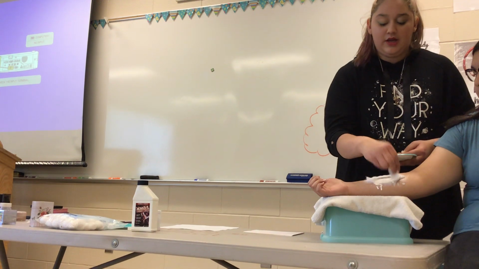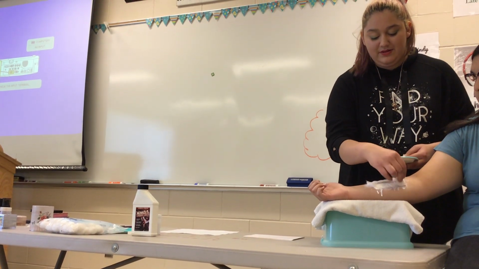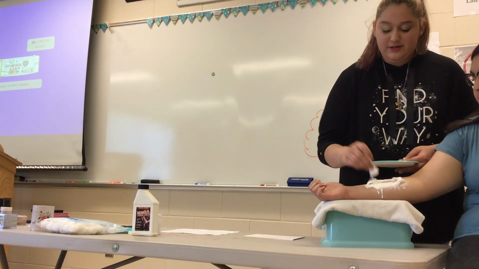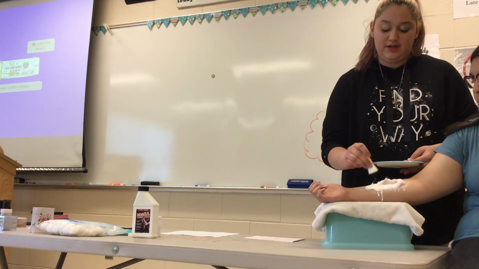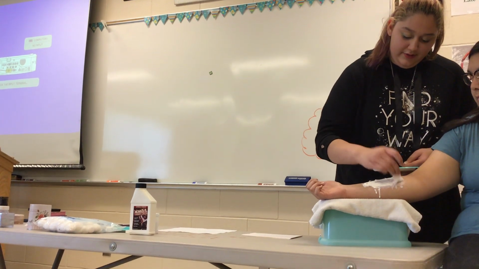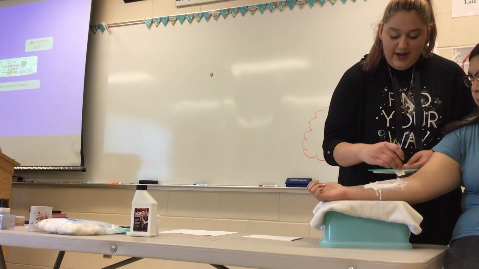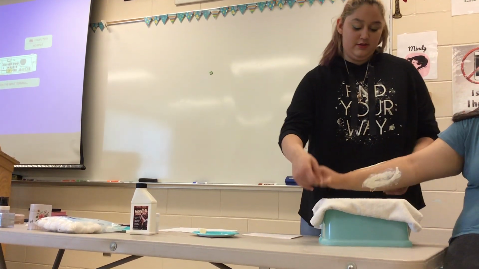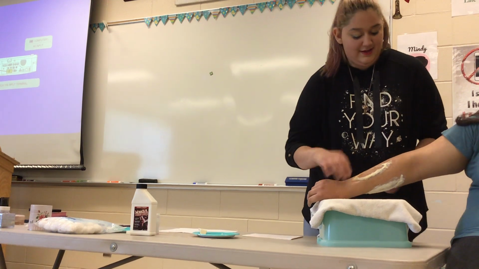You usually want to use cheap sponge applicators, because it's a one-time use thing, because liquid latex gets hard afterwards. So you do that completely all the way around. And so I have done a different model so it can dry, because it takes a while to dry. And so you can see that.